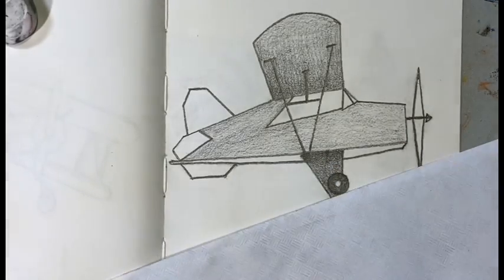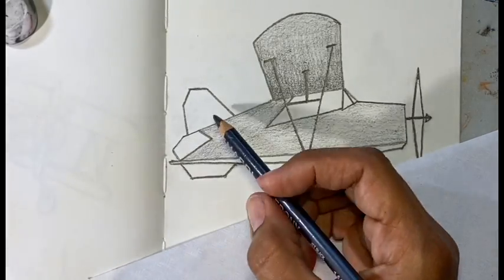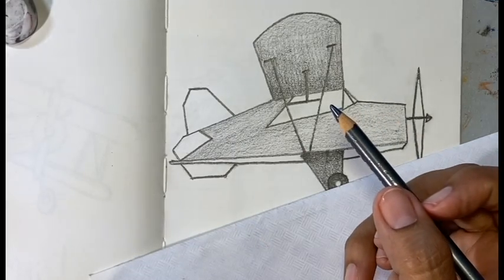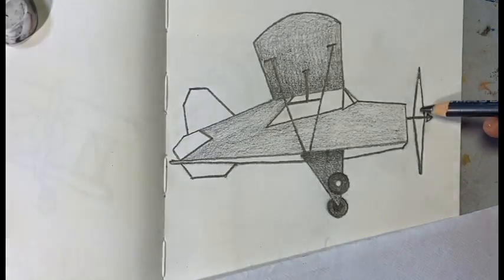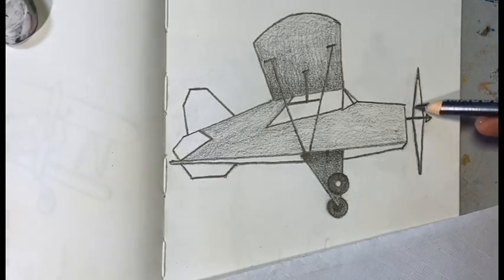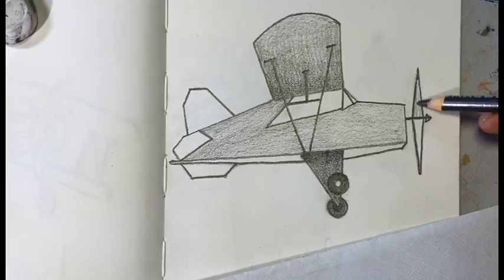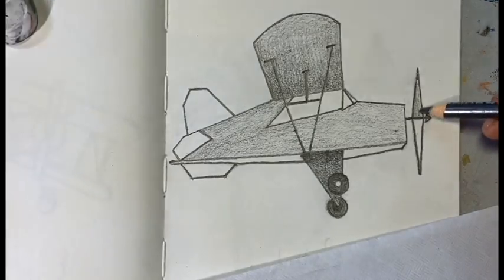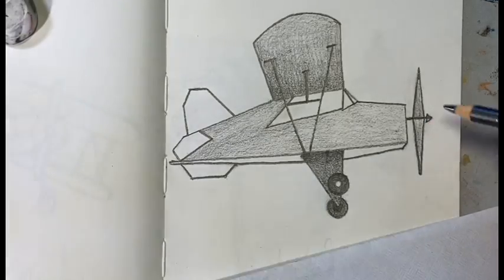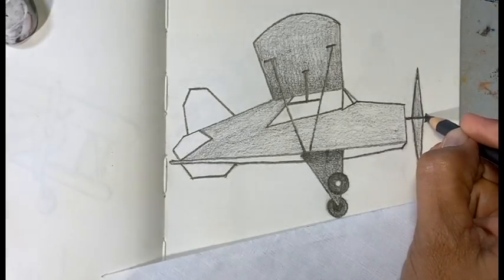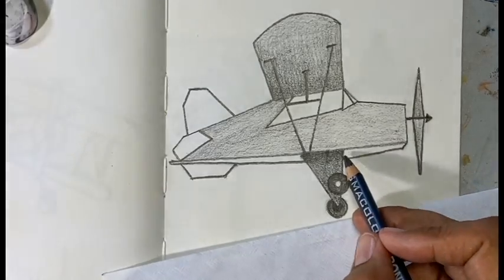And then looking at these other parts of my airplane. Were also gray. Keep it soft. Keep it soft. This one is completely colored in. And then down here.